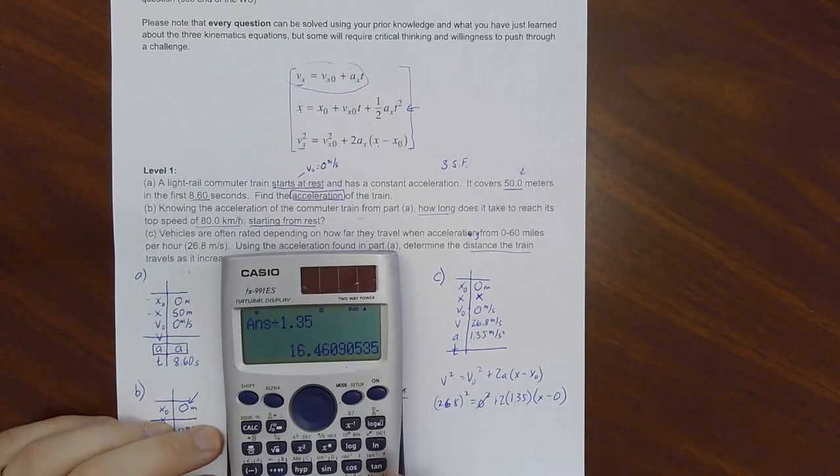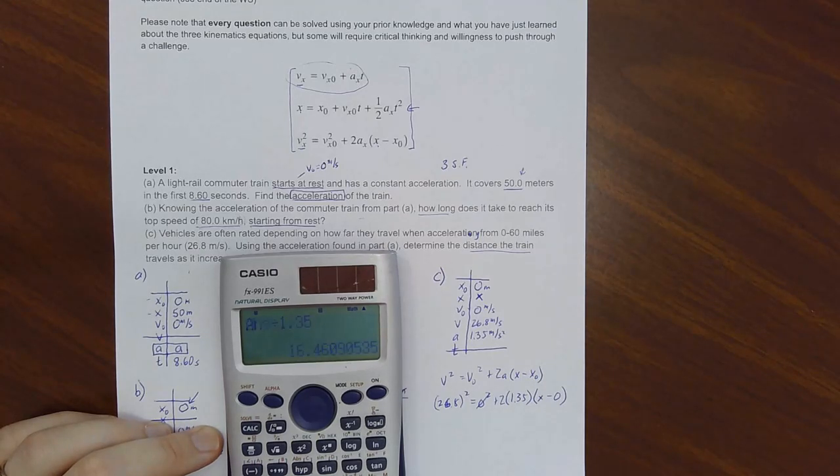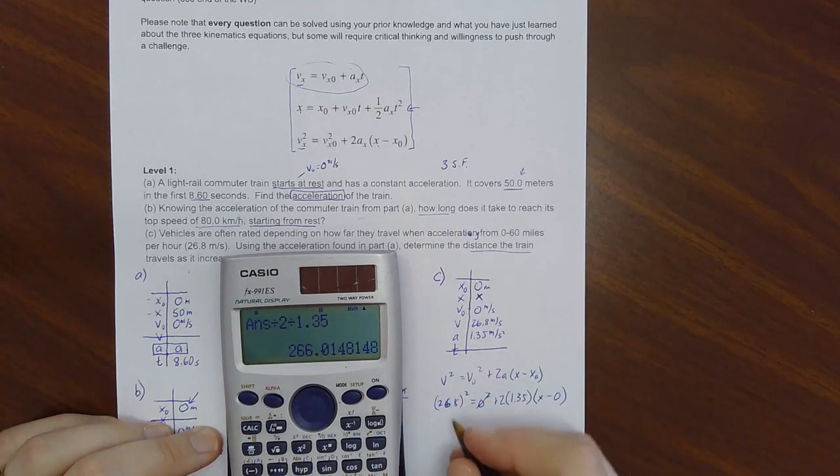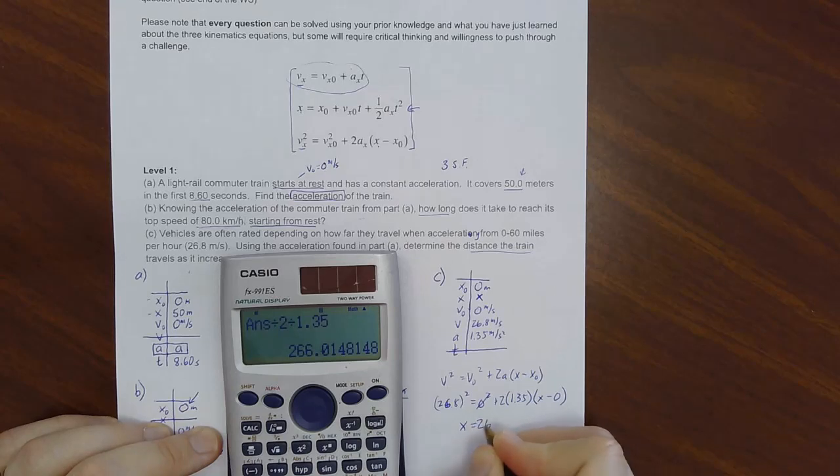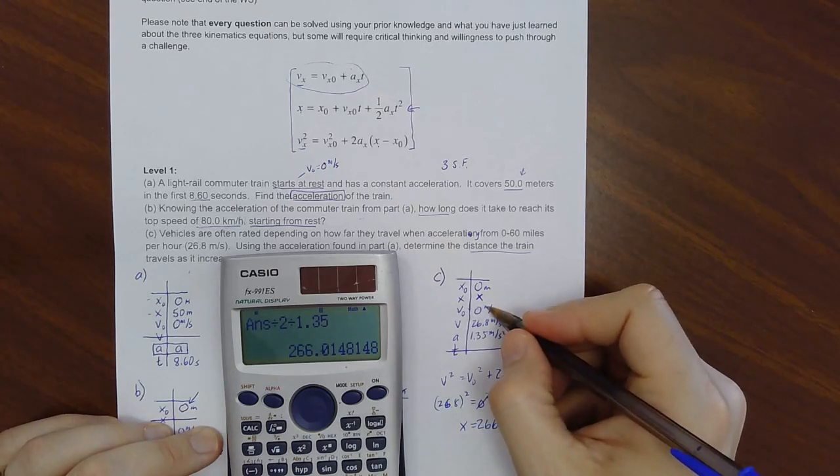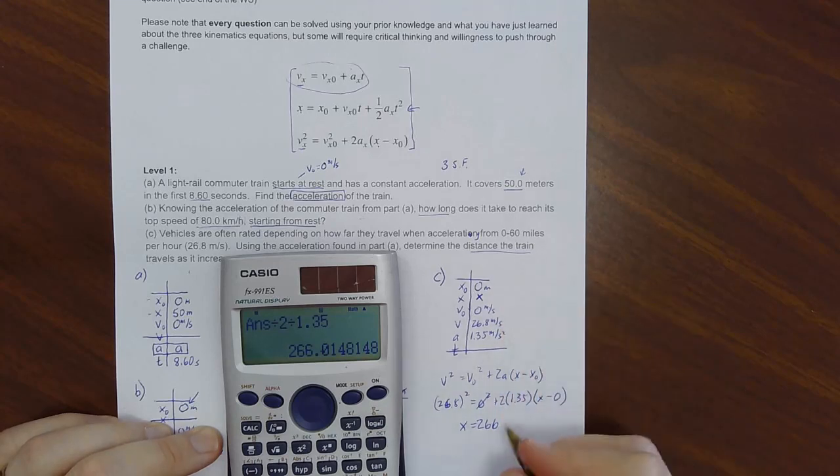Now, again, not physics anymore. This is just straight up algebra. So we'll go that 26.8. We'll square that. Then we'll divide by 2. We'll divide by the 1.35. And so we end up getting 266. Again, everything's in 3 significant figures. So I'm going to go 266 is x. And because I use SI units for all of these, my final answer should be in SI units.